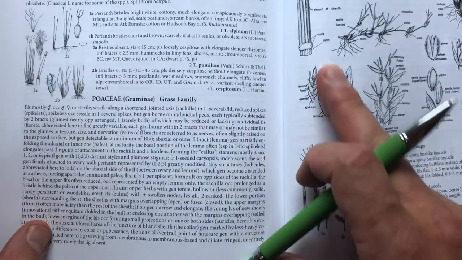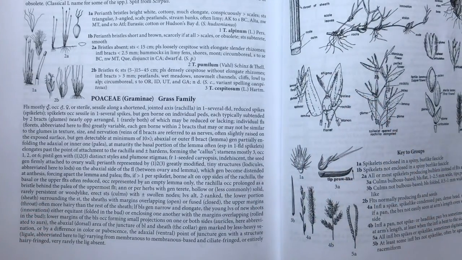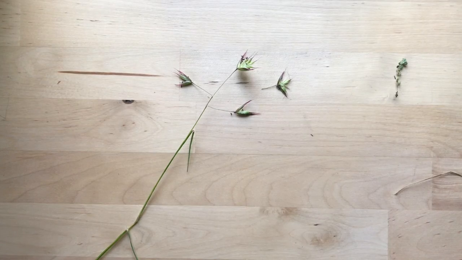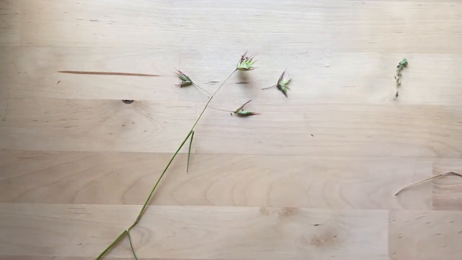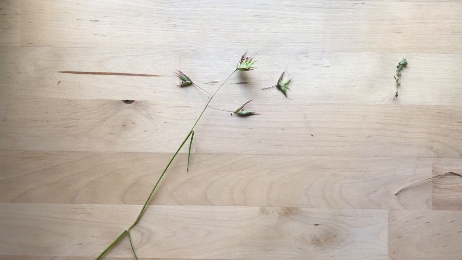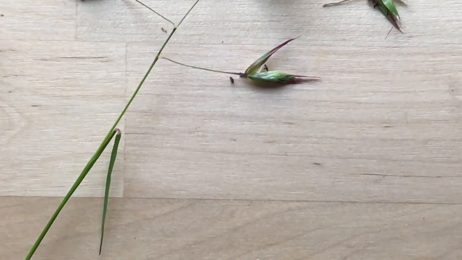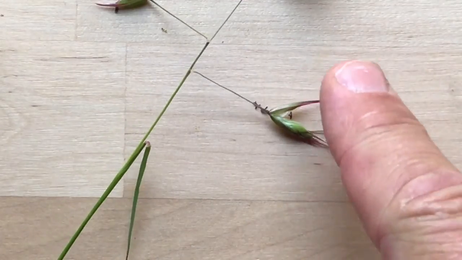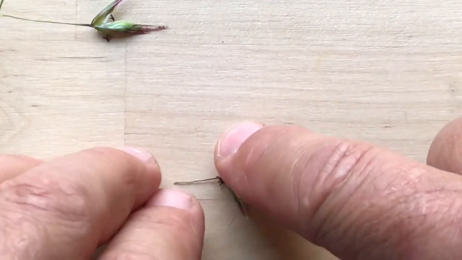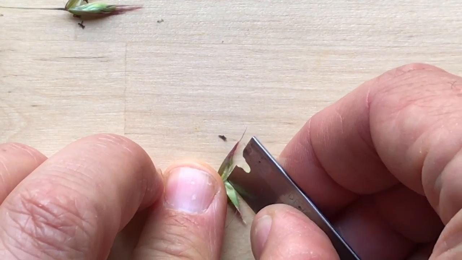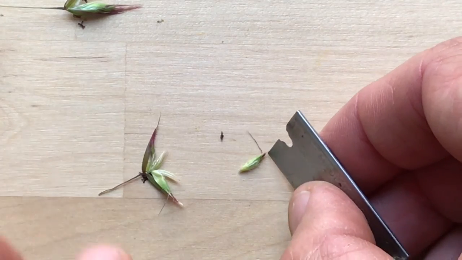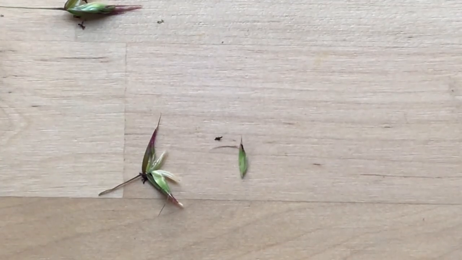Taking some time to get to know the terminology we just discussed will help you in keying these out. As we key out this flower, it's going to be really important to do some dissections to understand what's what inside each of these spikelets. Inside of each spikelet, of course, we have that rachilla, and then we have individual florets.